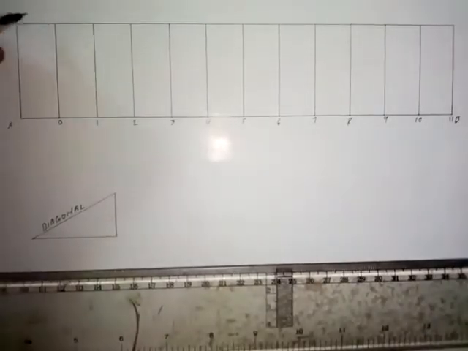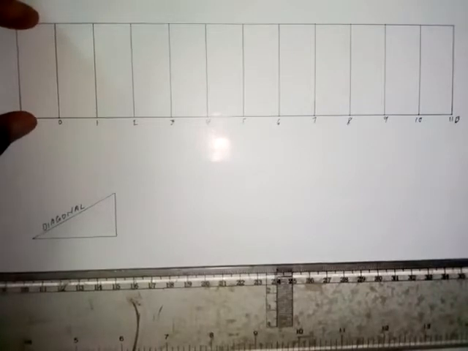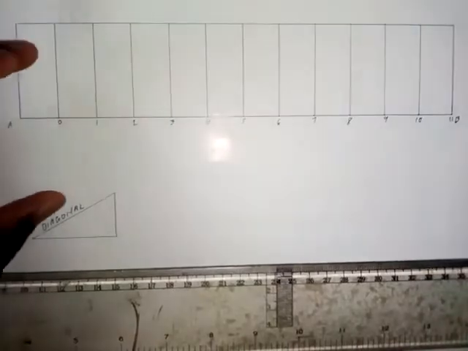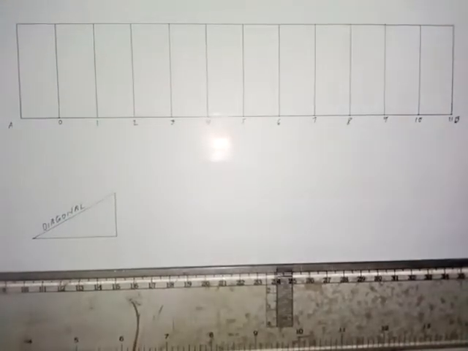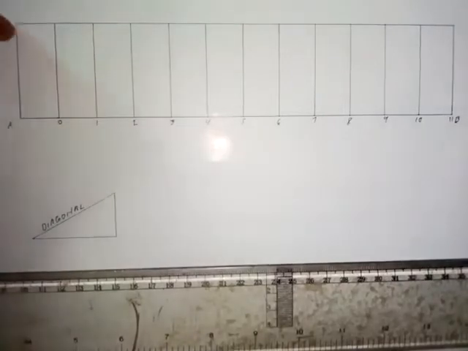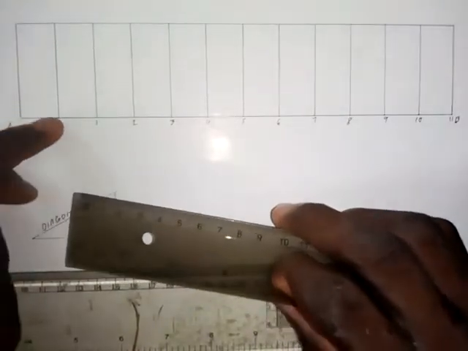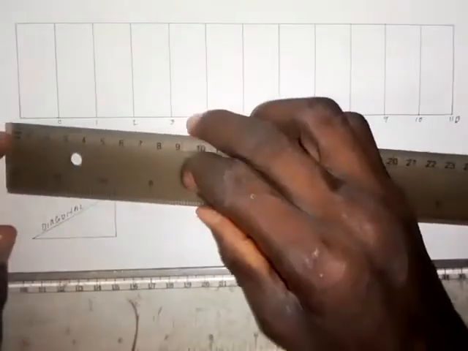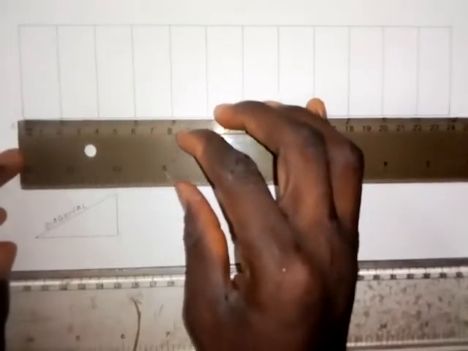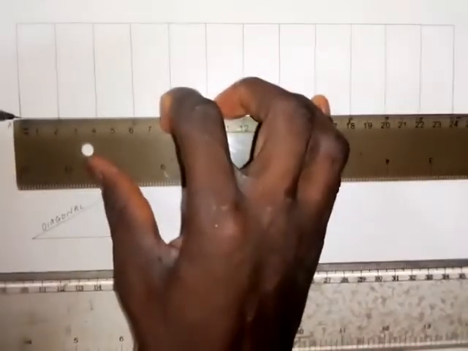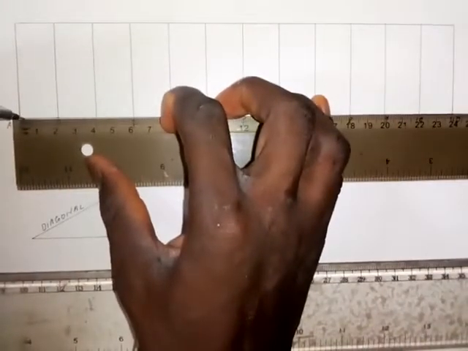So what we do is we take 1, which is this first one. This is 1 meter. We are going to divide it into 10 equal parts, as we know that 10 decimeters equals 1 meter. We divide this into 10 equal parts so that each one of them will be equal to 1 decimeter. So the distance from here to here is 2 centimeters. 2 centimeters by 10 will give us 0.2 centimeters. So take 0.2.